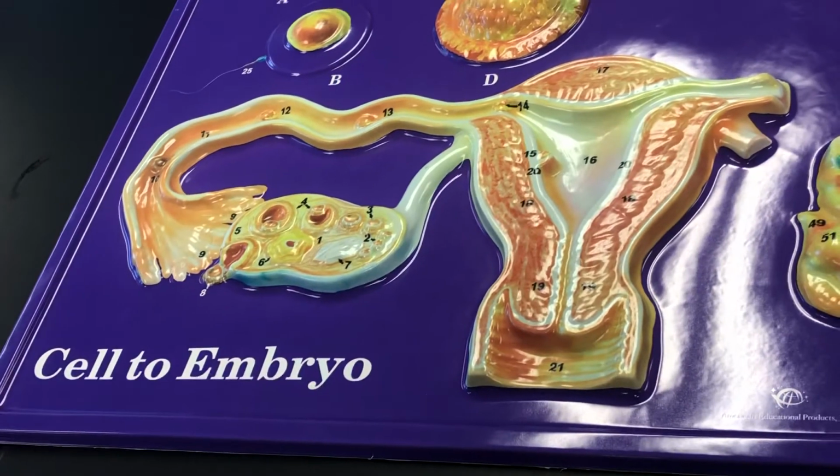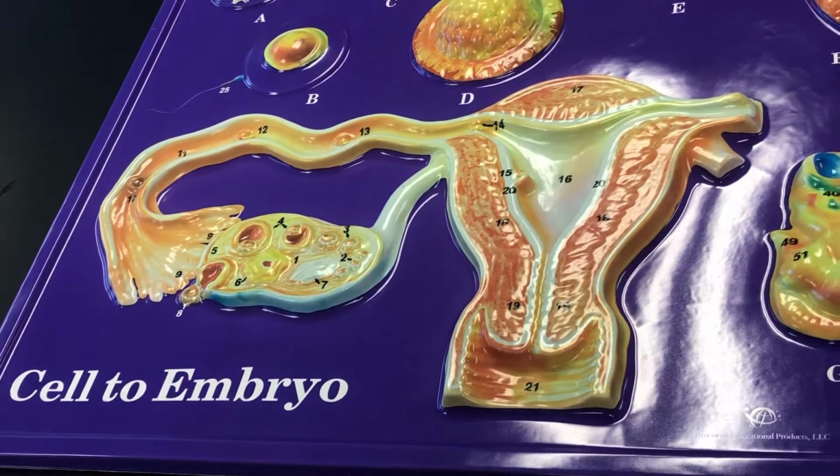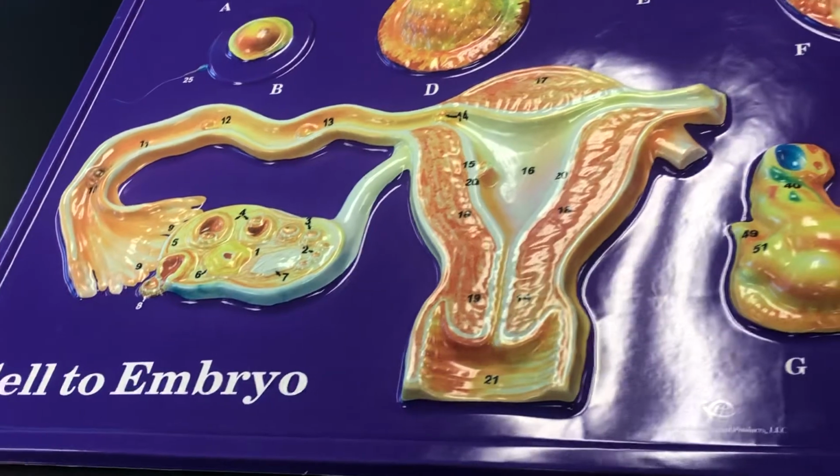Okay? So that's the endocrine focus for this particular model. All right? That's everything I wanted to go over.